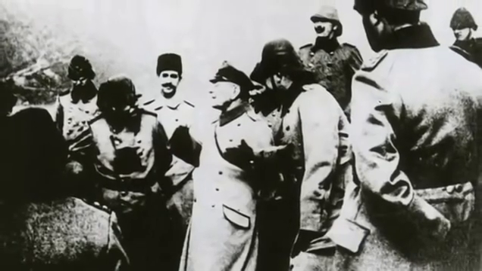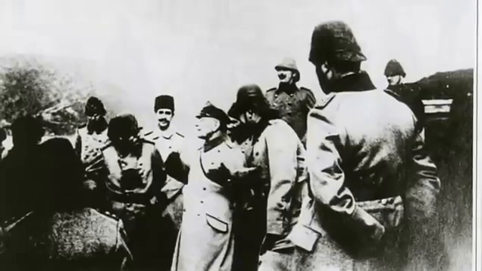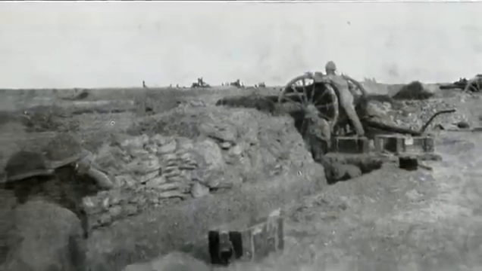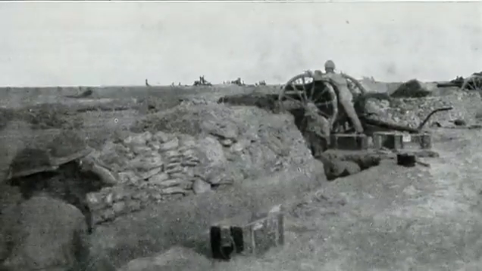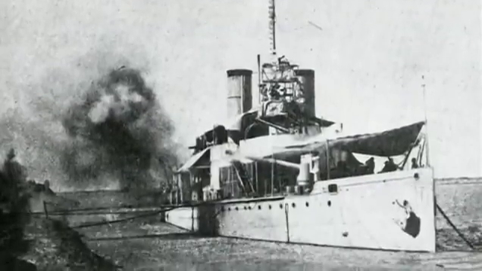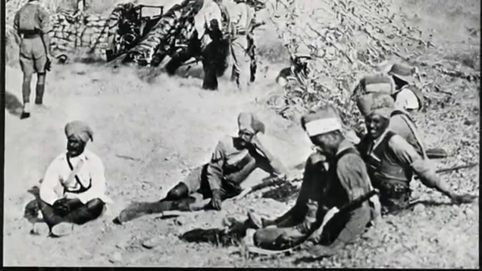Then, from Istanbul, German Field Marshal Colmar von der Goltz arrives to supervise operations against the British. He decides to use an ancient tactic of warfare against the enemy. He will starve them into submission. From January to April, British forces under General F.J. Aylmer try to break the Turkish siege with several attacks. All of them fail. General Townshend's men are on half rations and they're running out of bullets.